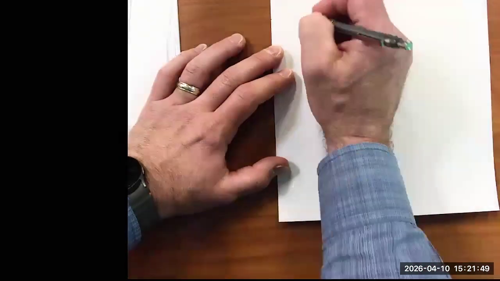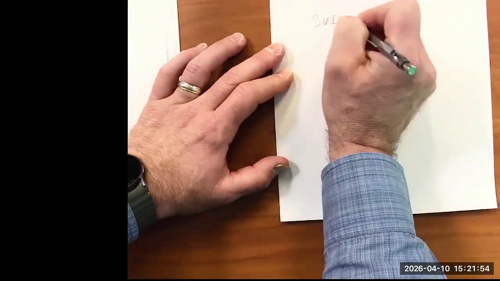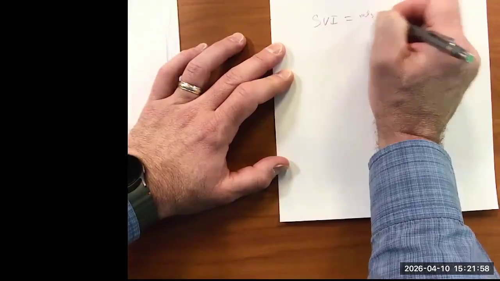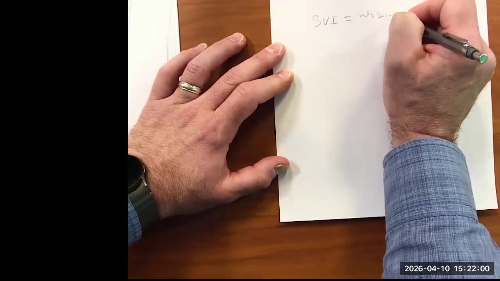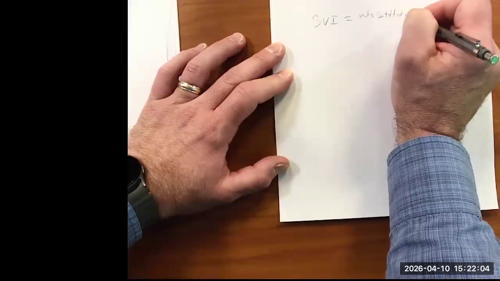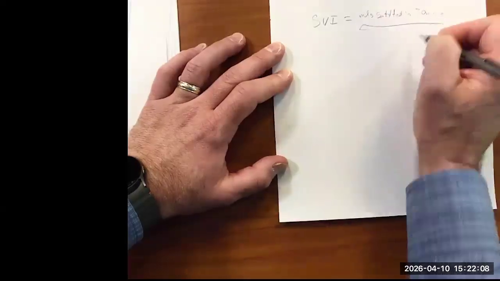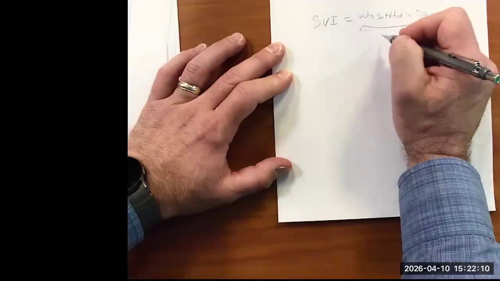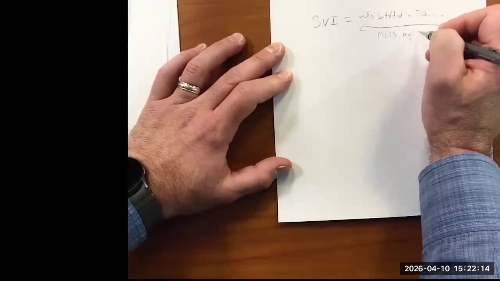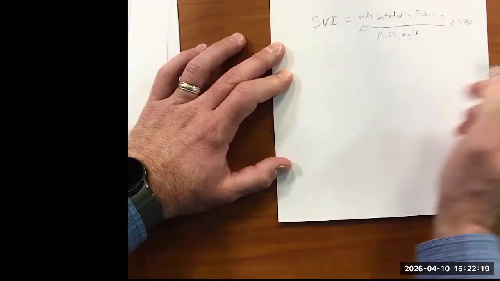So we know that our SVI is equal to the milliliters settled in 30 minutes divided by the MLSS in milligrams per liter. Then we're going to multiply this by 1,000.